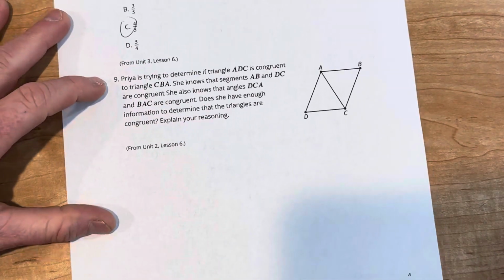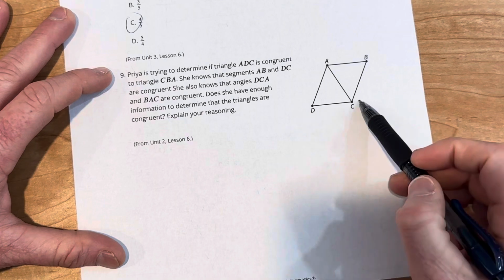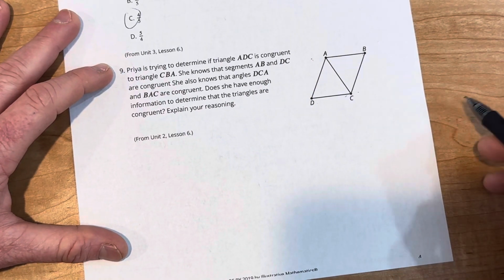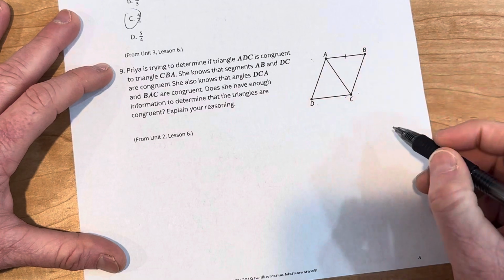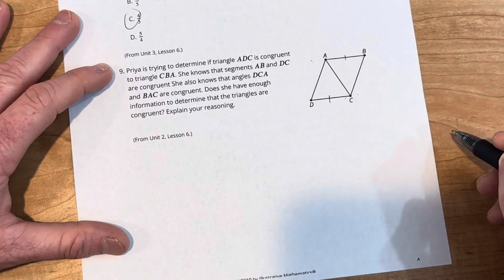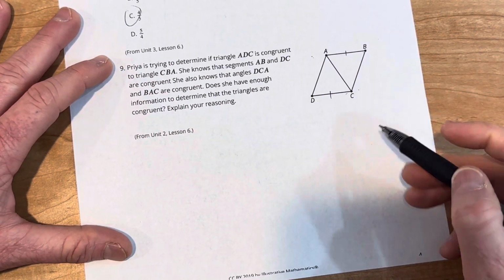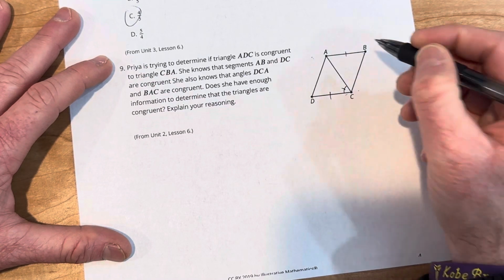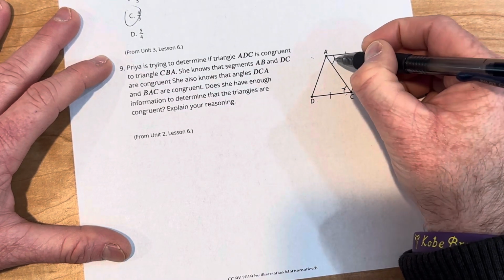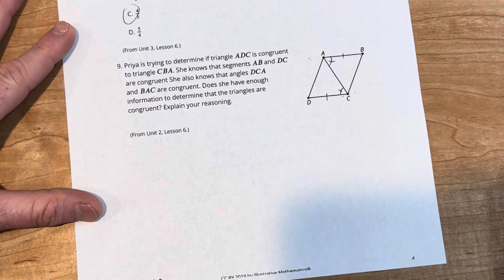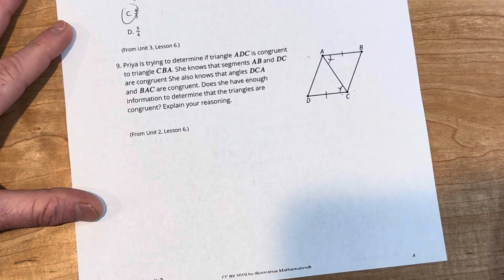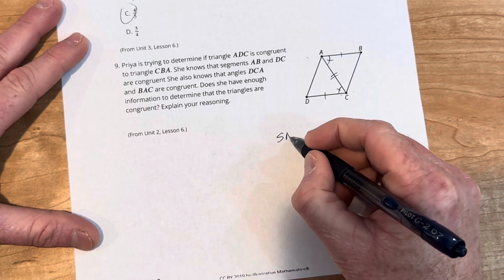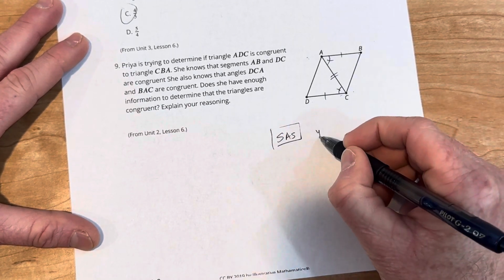All right, number 9. Priya is trying to determine if ADC is congruent to CBA. She knows the segments AB and DC are congruent. She also knows that angles DCA right here and BAC are congruent. Does she have enough information to determine the triangles are congruent? Yeah, because they share this side. So that's side, angle, side. So yes.